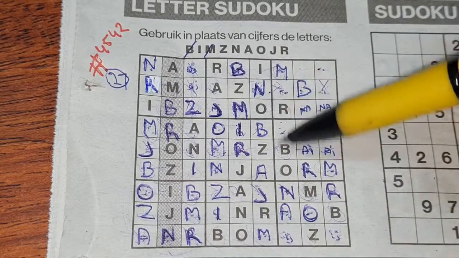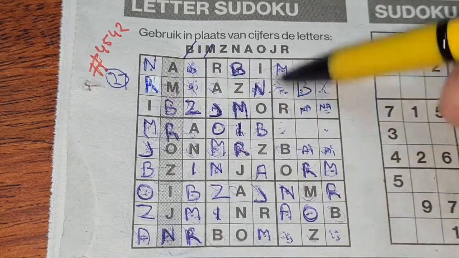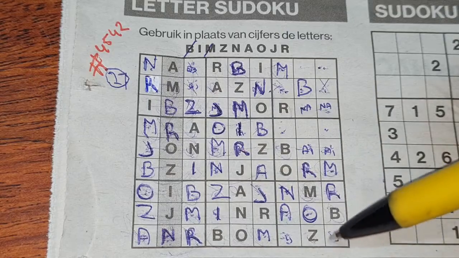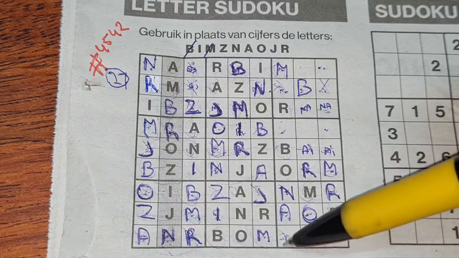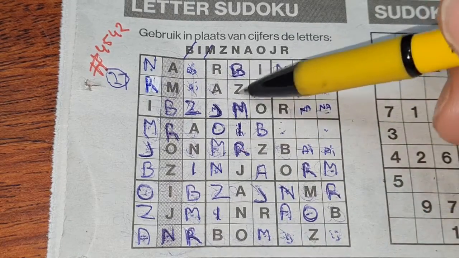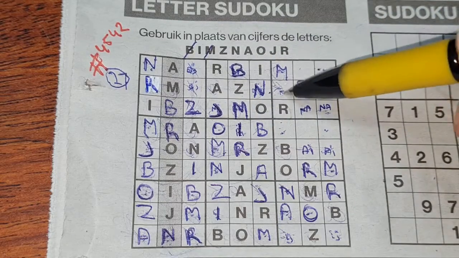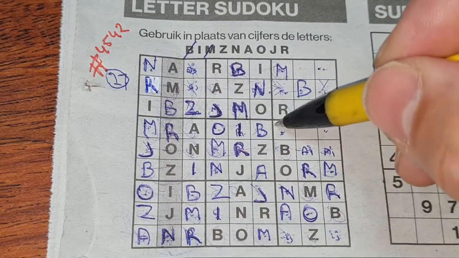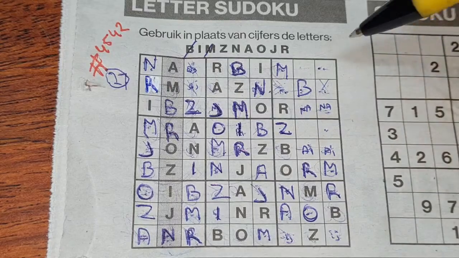Three missing letters in this column. One of the missing letters is the Z. Well, we have a Z in the last row, so no Z in this box. Here also Z in the second row, so no Z in that box. So one box left for the Z should be there.